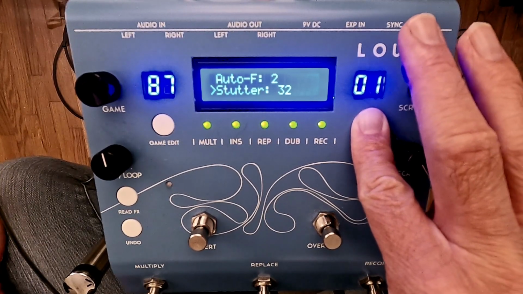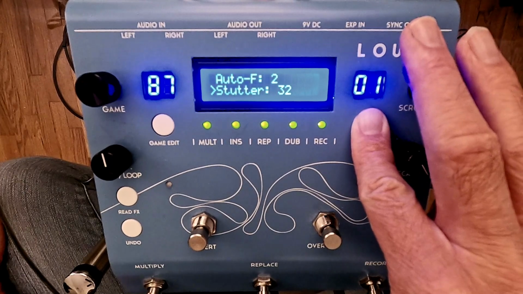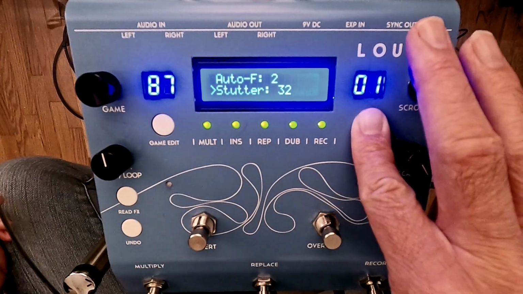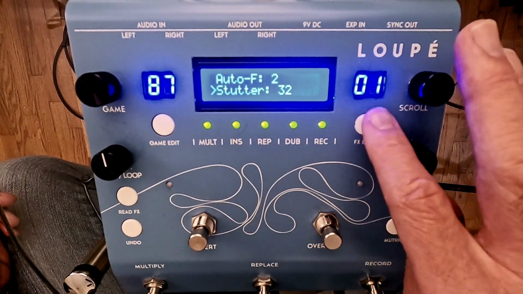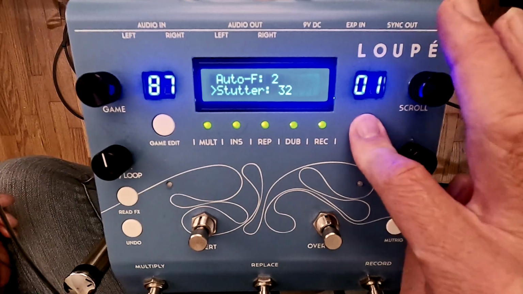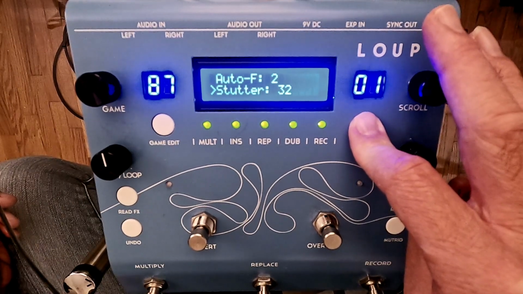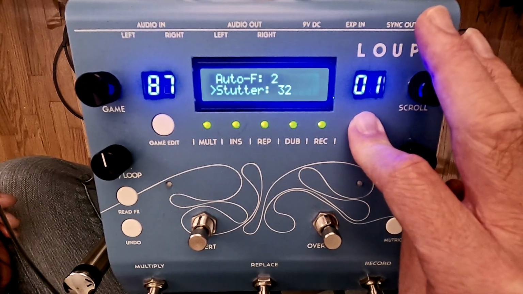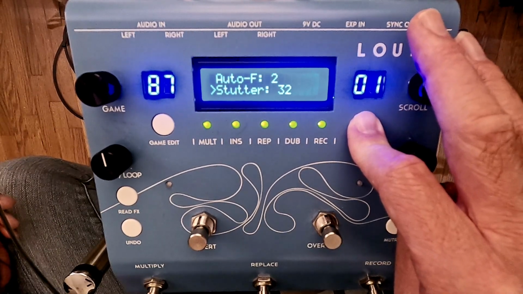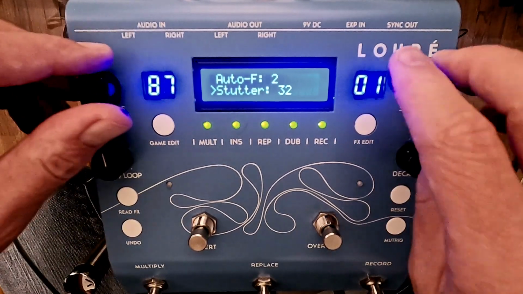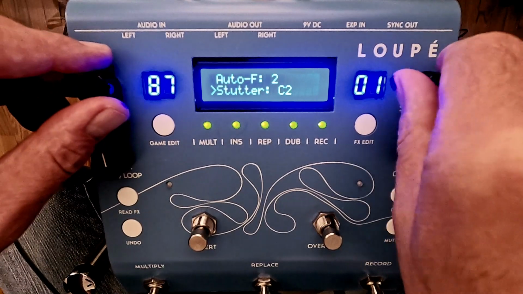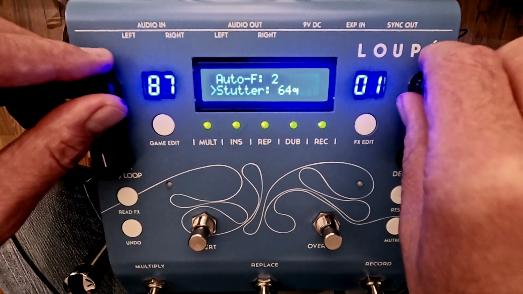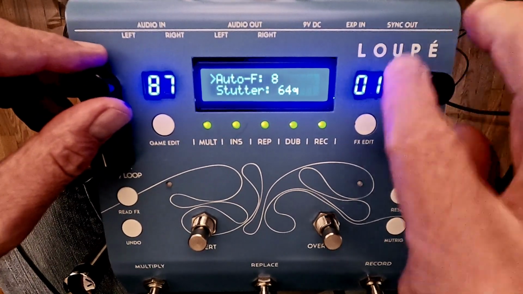And again, auto-follow is 2, so we're only changing halfway through the loop from where we press the button. I'll press it right at the downbeat. 4 and. There we go. Let's crank that up. Oh, no, we don't want actual musical pitches, and let's turn that up.